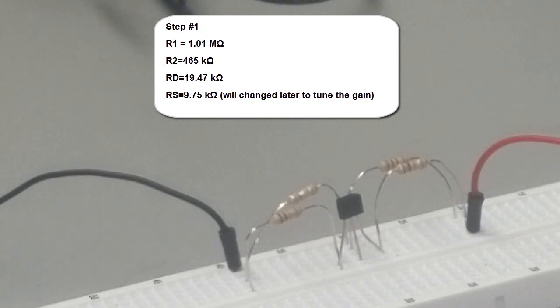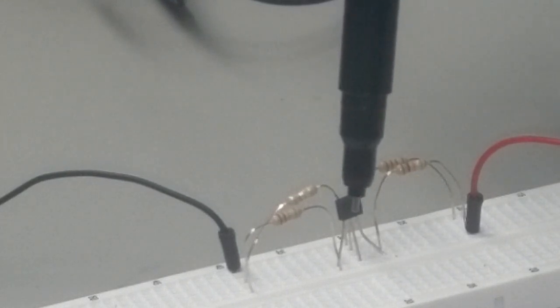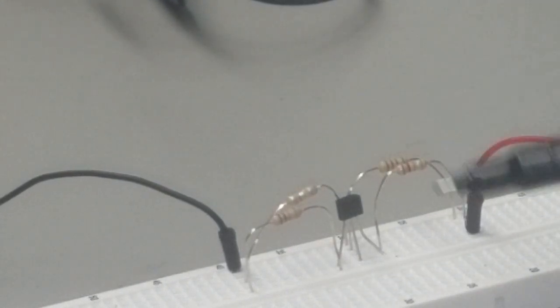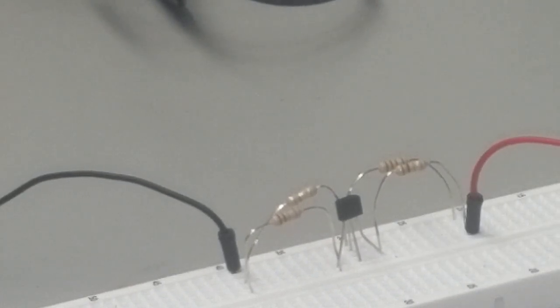So I measured those resistors, then I connected the transistor. As you know, the transistor is an NMOS, the ZVN2110A, and the way the connections go, it's always S. The first leg over here is S. The one in the middle over here is the gate, and then the third one over here is the drain.